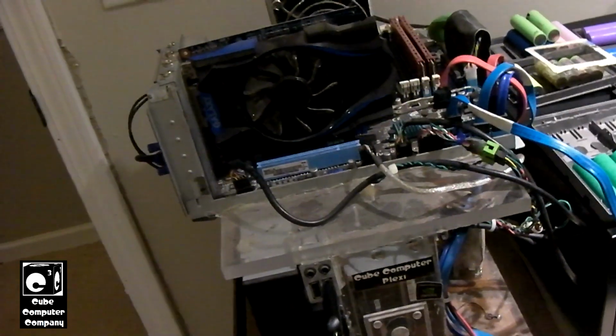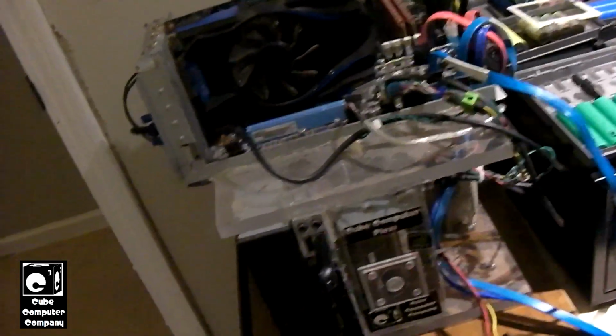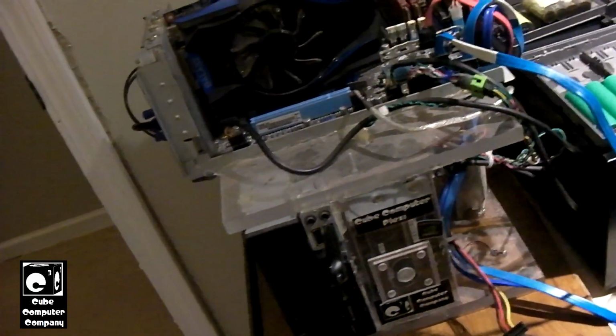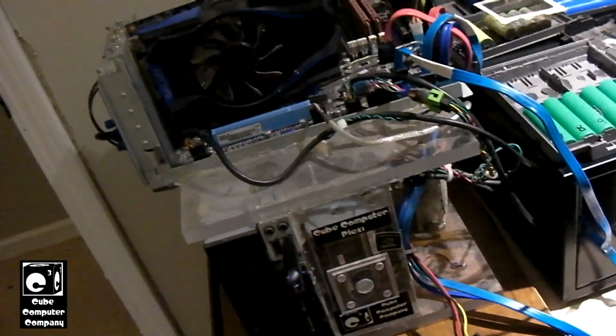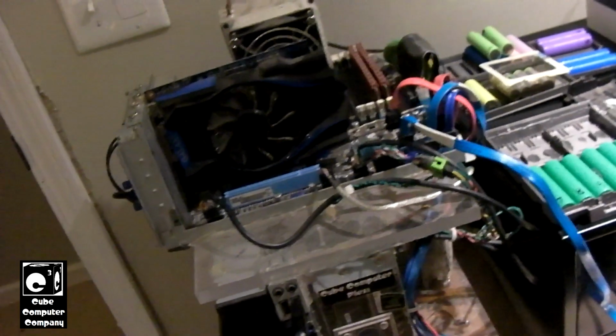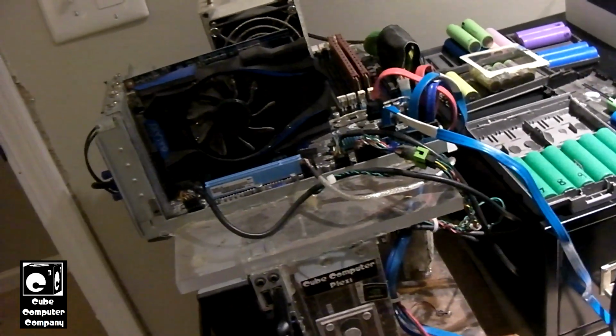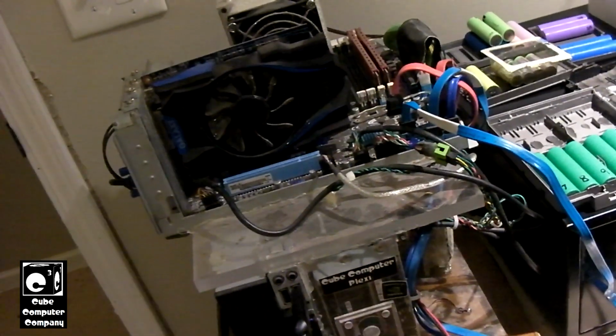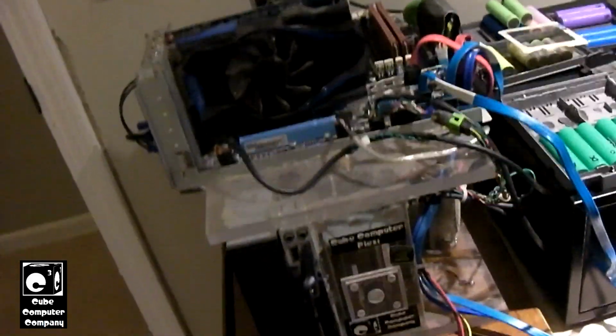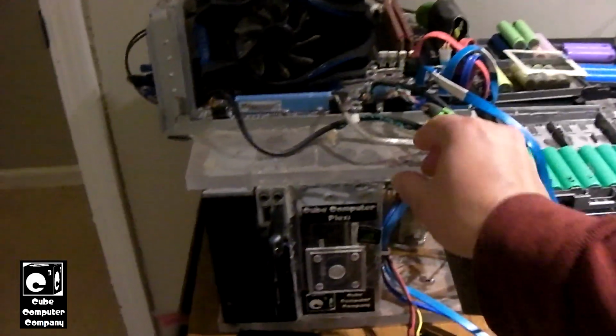So what I have to do is disconnect the primary drive and leave just a secondary drive hooked up. Once I get Windows installed, I can then plug the main drive back in, and then I can actually use the motherboard's boot menu to select the drive to boot from. So I'm going to start this up and let's see what happens.